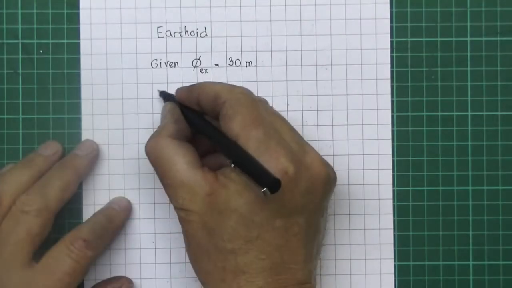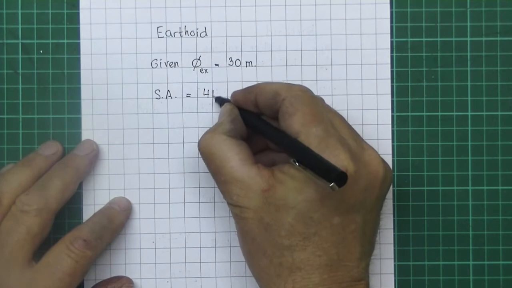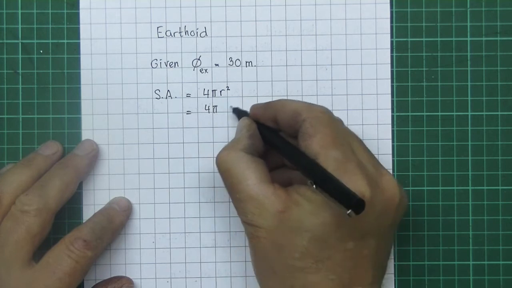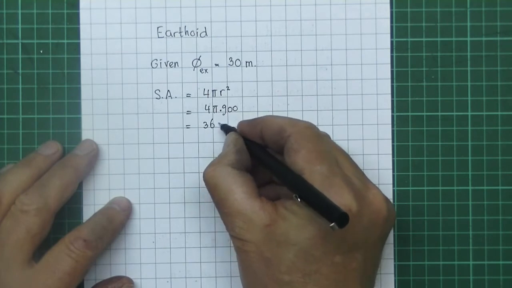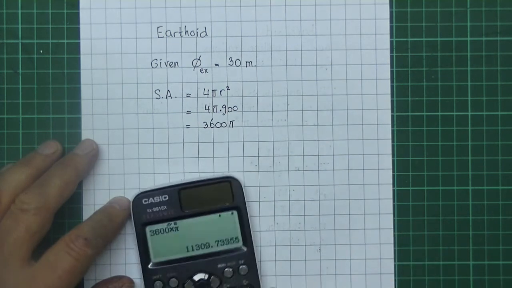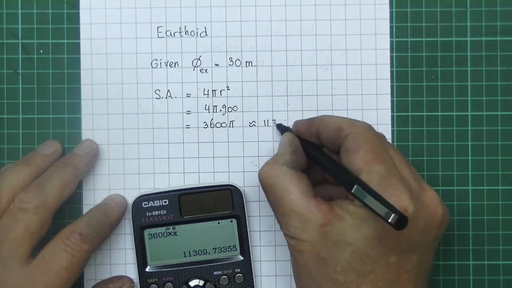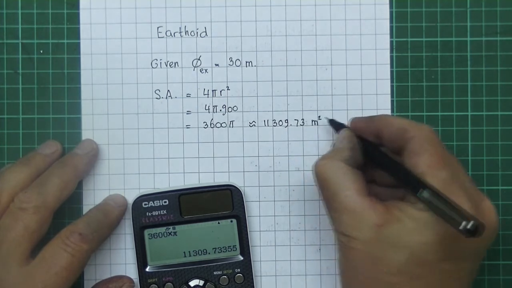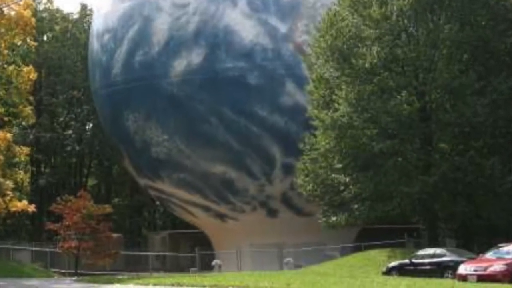The surface area of a sphere is 4 pi r squared. In this case it is 4 times pi times 900, which is 3600 pi. That is approximately 11,309.73 square meters.